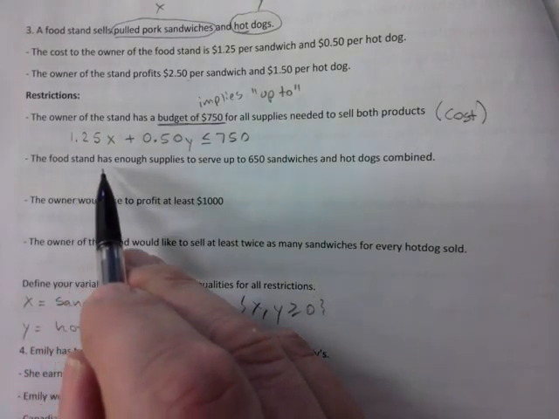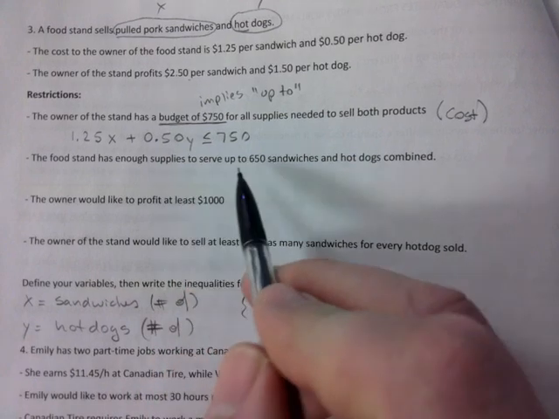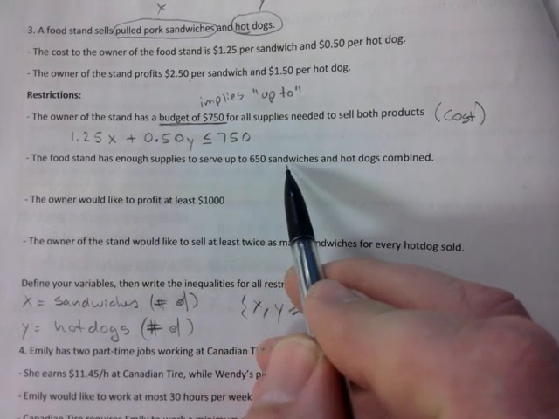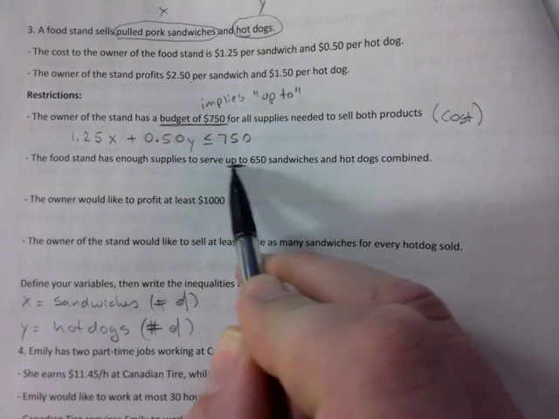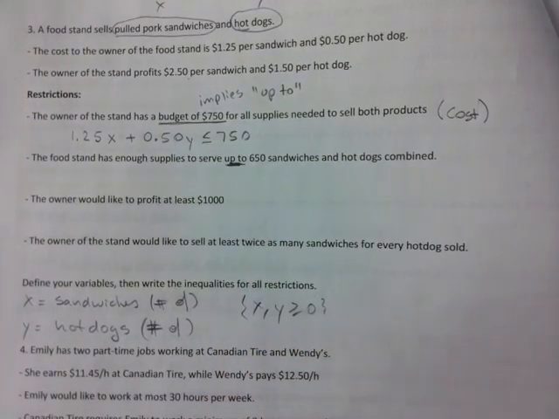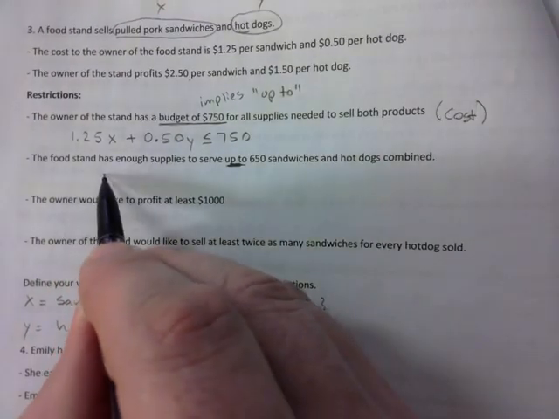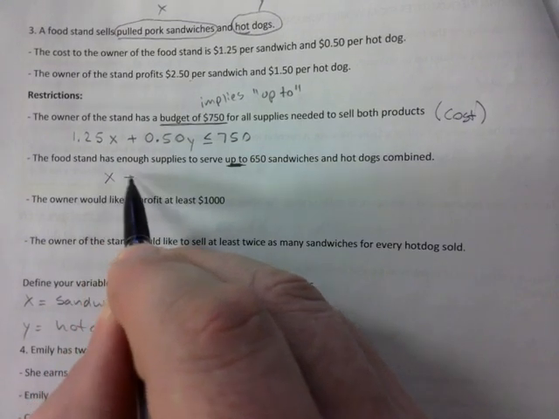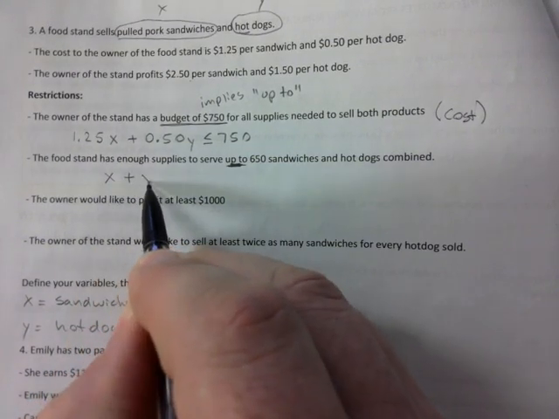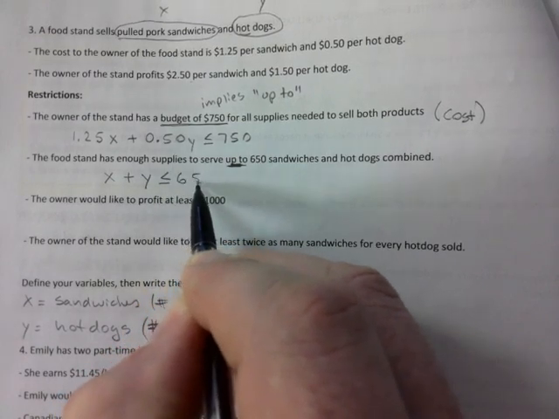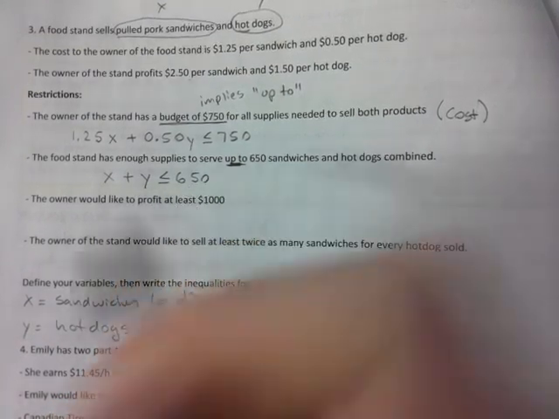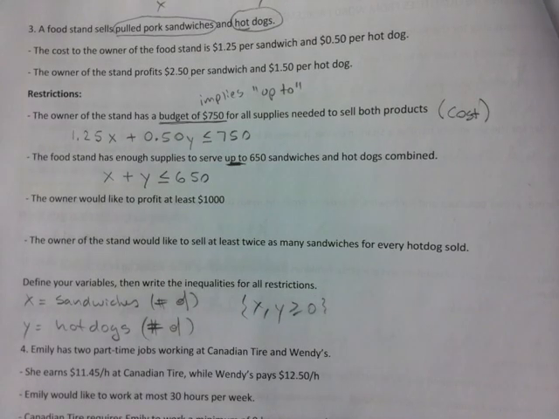Next, a food stand has enough supplies to serve up to 650 sandwiches and hot dogs combined. There's the keyword up to. That is a giveaway for it. It's a restriction. So we'll say the number of sandwiches and hot dogs has to be less than or equal to 650. You have up to 650 combined in that case.